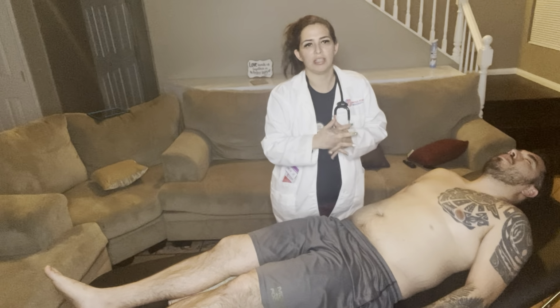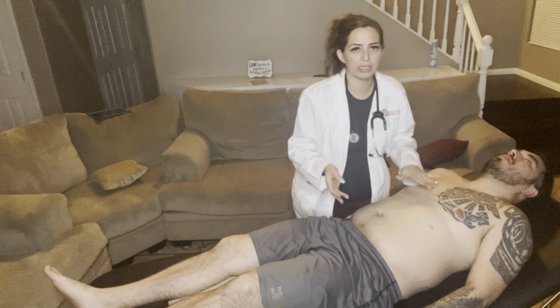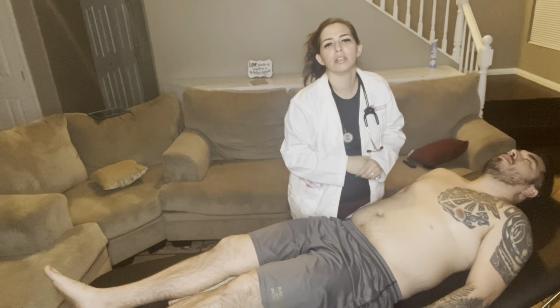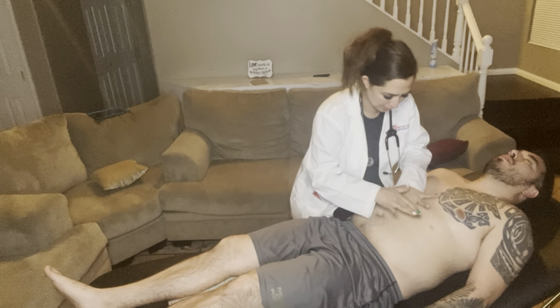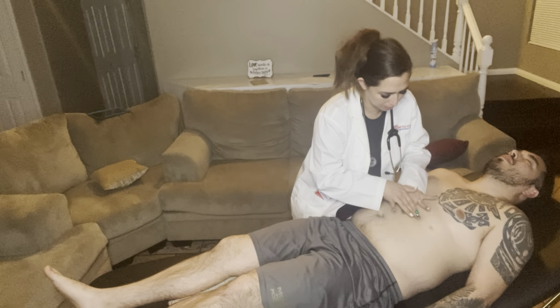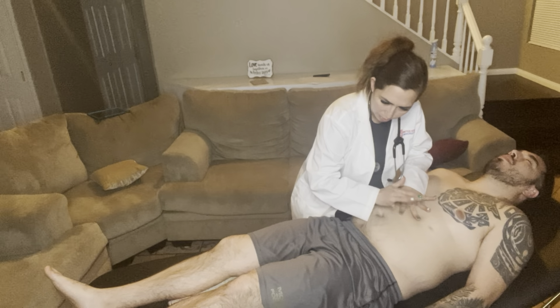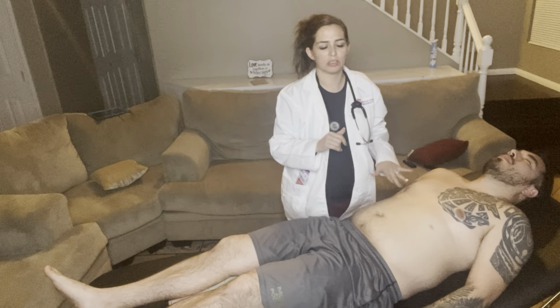And tympany is noted. So I'm going to move up to the spleen to see if there's any abnormal findings, and at this moment it would be normal to hear dullness in the spleen. This is located on the left upper. Okay, so dullness is noted.